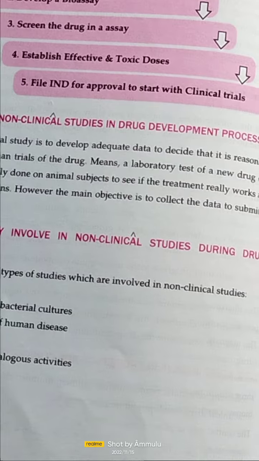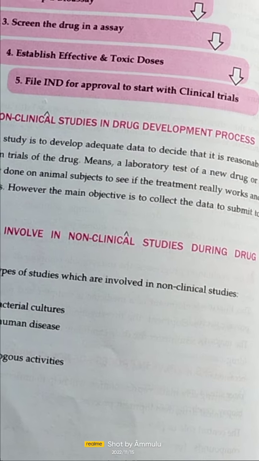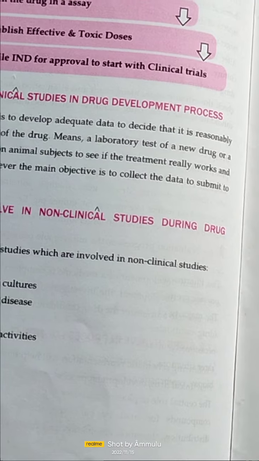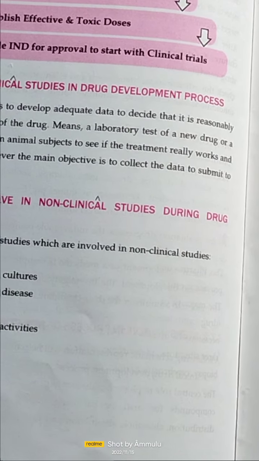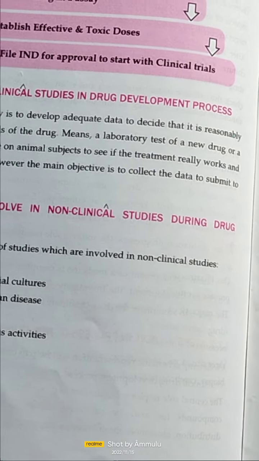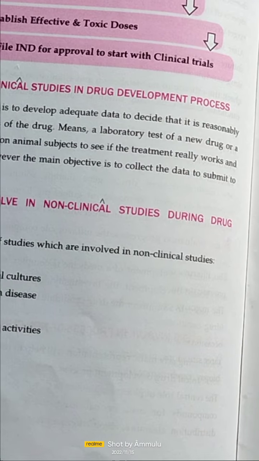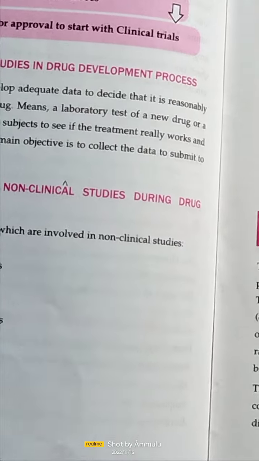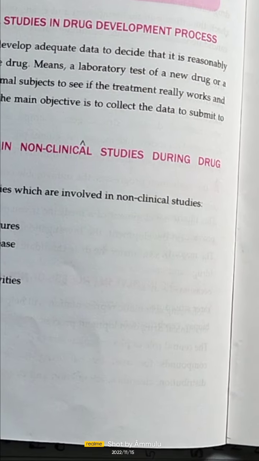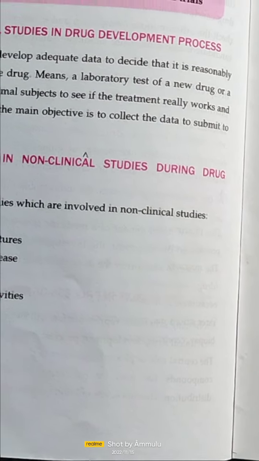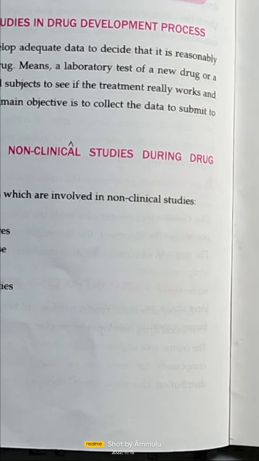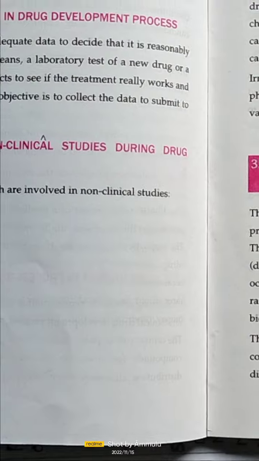Pharmacology study in the non-clinical drug development process. Pharmacology as an academic principle can be loosely defined as the study of effects of chemical substances on living organisms. This definition is so broad that it encompasses all the aspects of drug discovery.